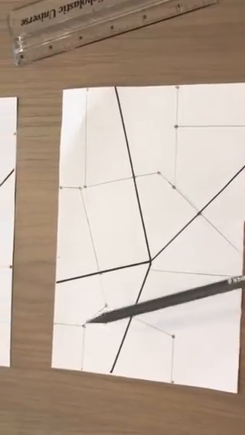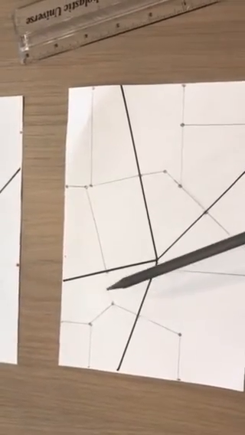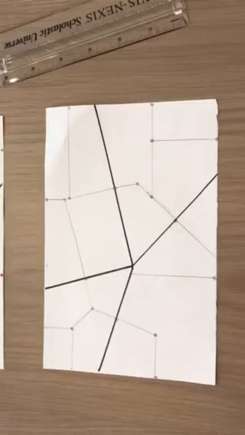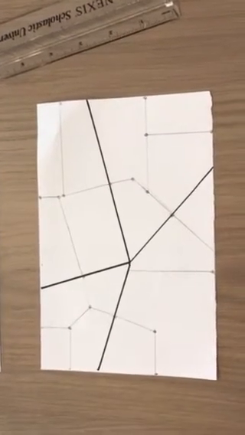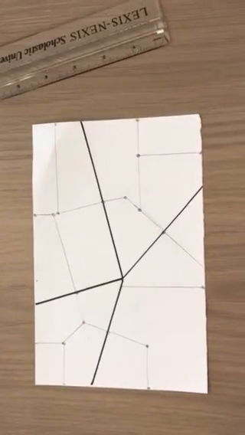Okay? Now, if you have a triangle, let's say you ended up with a 3-sided figure over here, you won't have 4 sections. You're going to have 3 sections inside. All right? I hope that helps, folks.